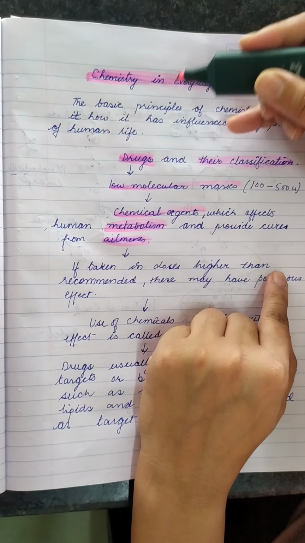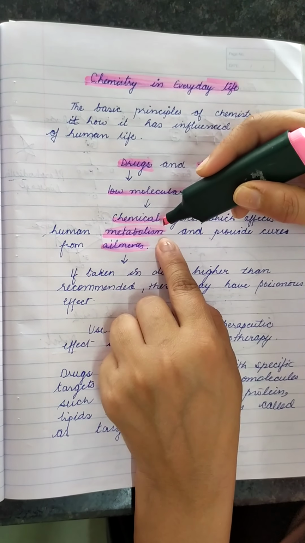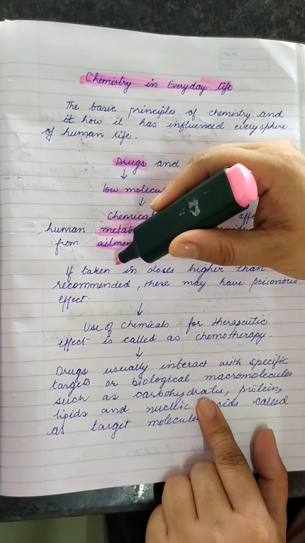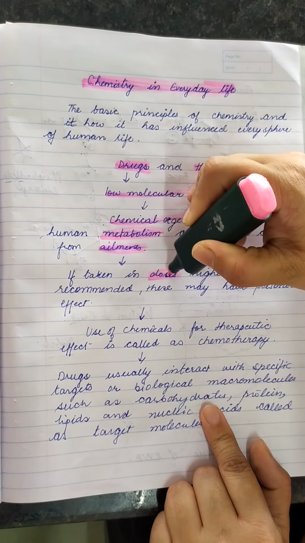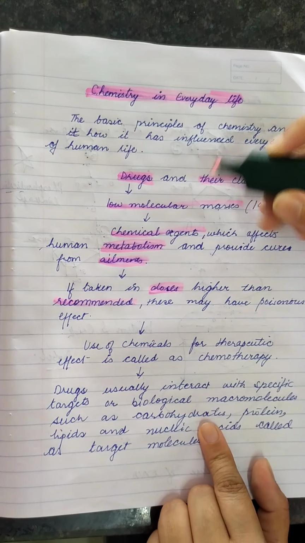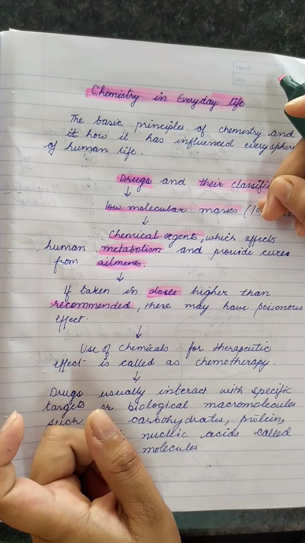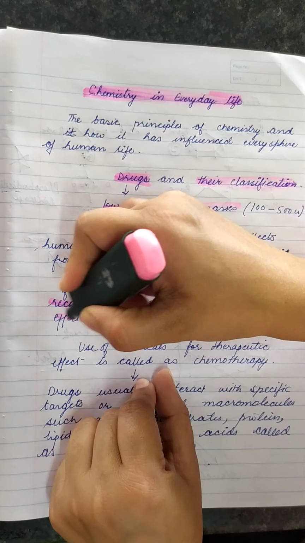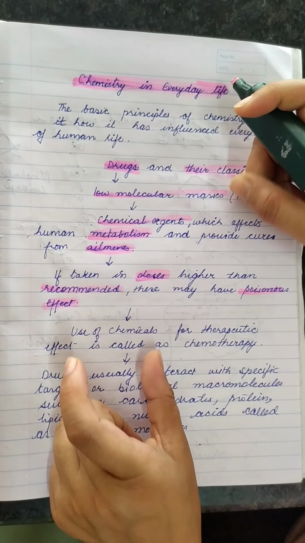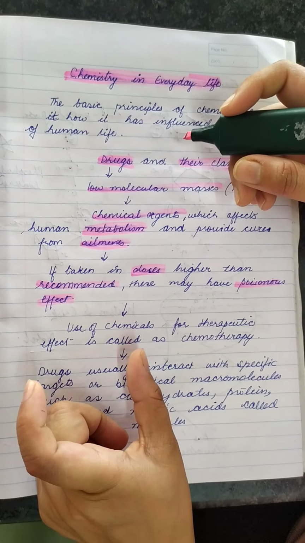The drugs help you to affect the human metabolism, which provides a cure for ailments or diseases. But if you take any kind of drug in doses higher than recommended, say a doctor prescribes 5 ml and you take 10 ml of it, it may be fatal or have poisonous effects. So according to your age and the metabolism of your body, we have to take the prescribed dose of a drug. You cannot take anything more than the recommended dose.